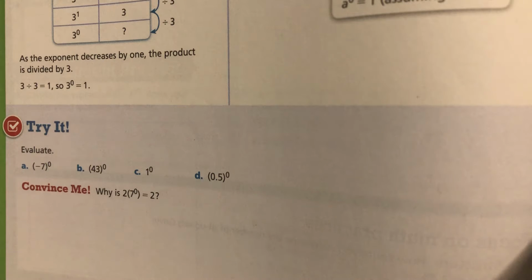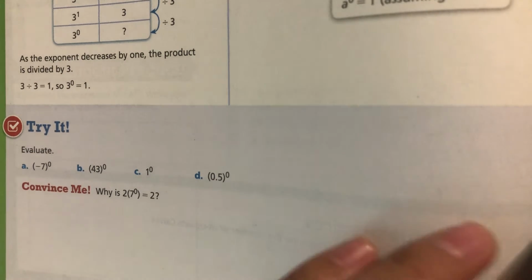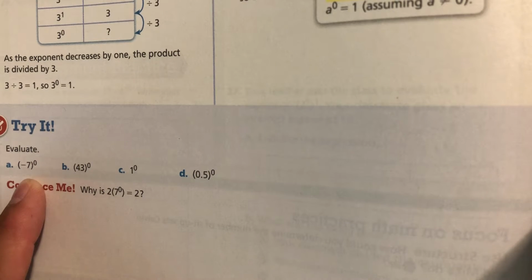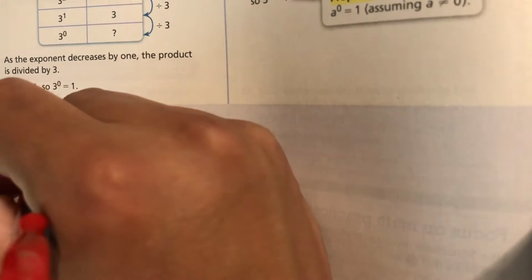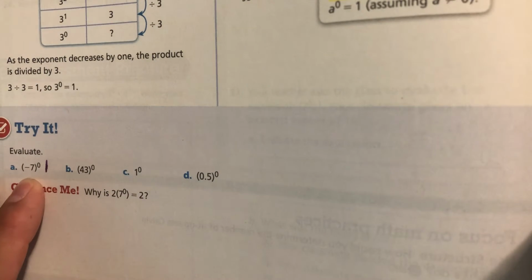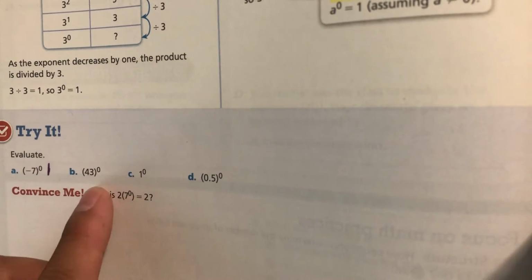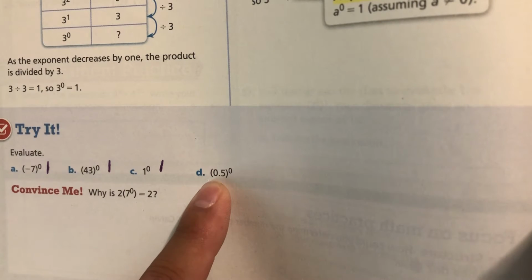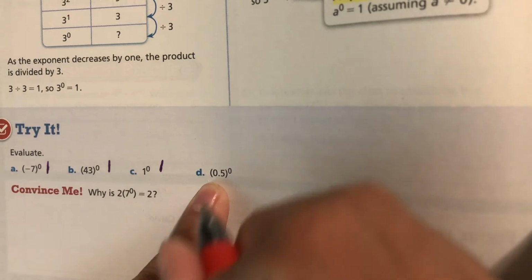On page 486, we are talking about exponents of 0. The way this works is anything to the 0th exponent is always 1. So -7 to the 0 is 1. 43 to the 0 is 1. 1 to the 0 is 1. 0 times 5, which is 0, to the 0th is 1.